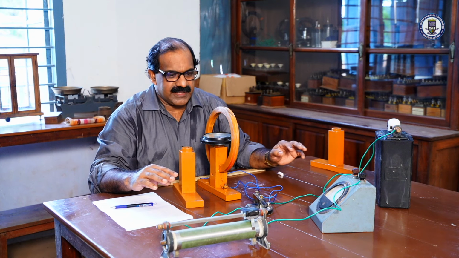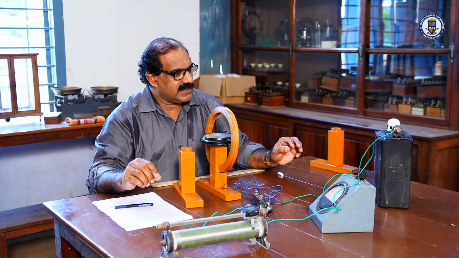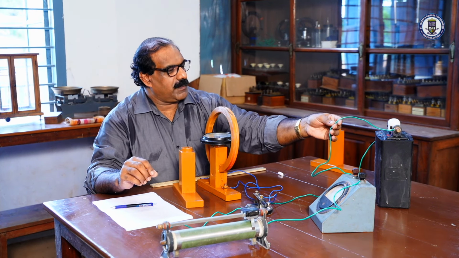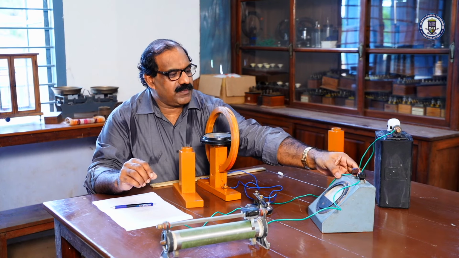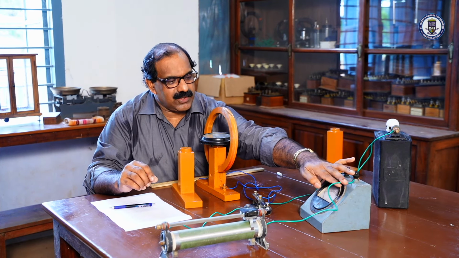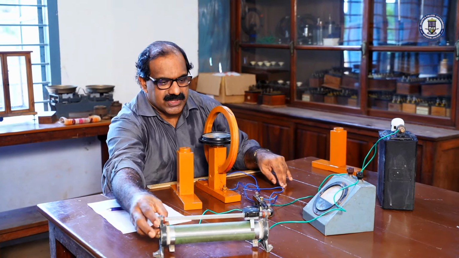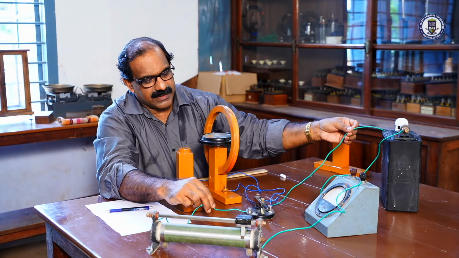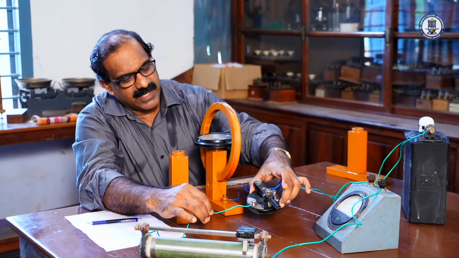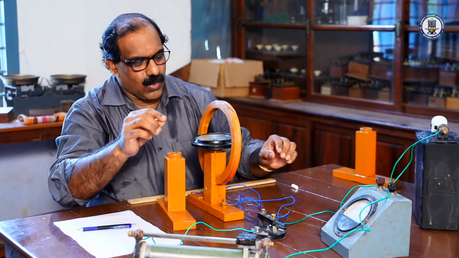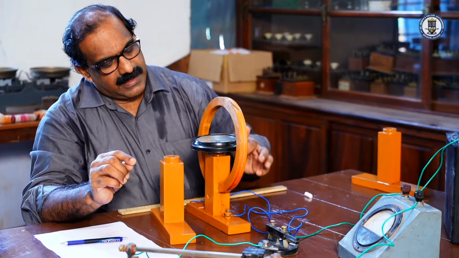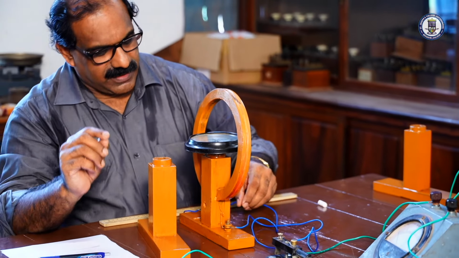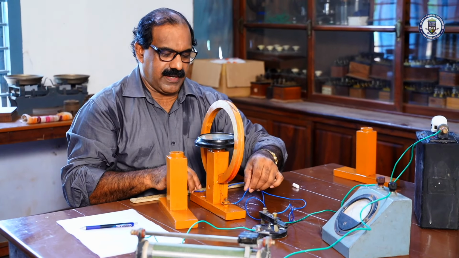Now this is the experimental setup for the circular coil apparatus. We are provided with a source. From the positive of the battery, it is connected to the positive of the ammeter. Then the negative of the ammeter is connected to a rheostat, and from the rheostat it is connected to the negative of the battery through a commutator. We are using a commutator here, and we include the circular coil apparatus using the commutator. The other two terminals of the commutator are connected to the circular coil apparatus.